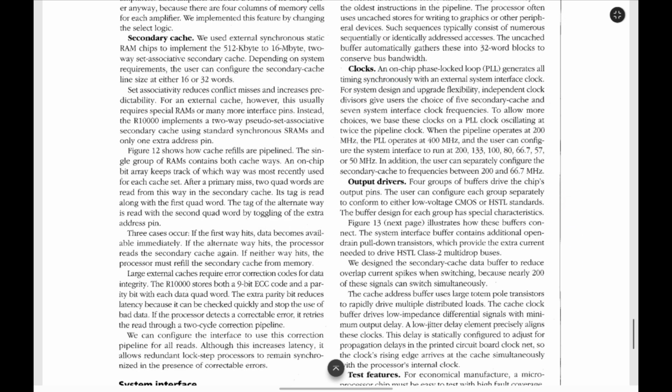Clocks. An on-chip phase-locked loop, PLL, generates all timing synchronously with an external system interface clock. For system design and upgrade flexibility, independent clock dividers give users the choice of 5 secondary cache and 7 system interface clock frequencies.